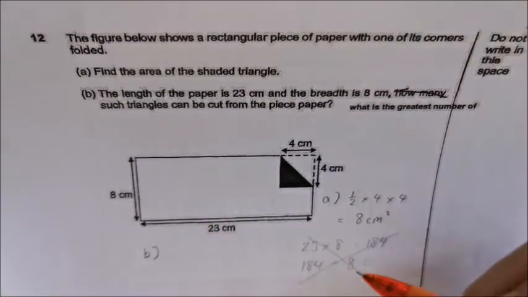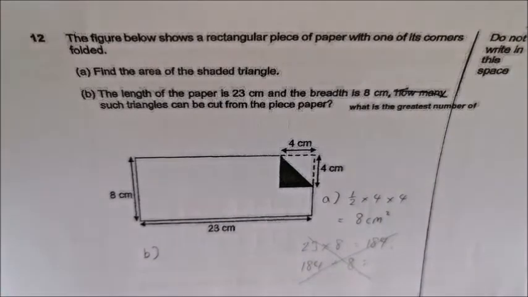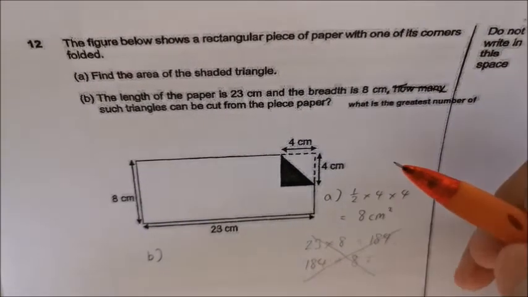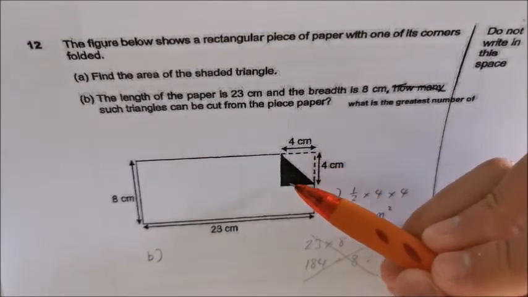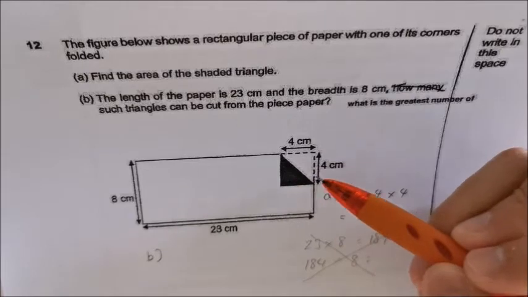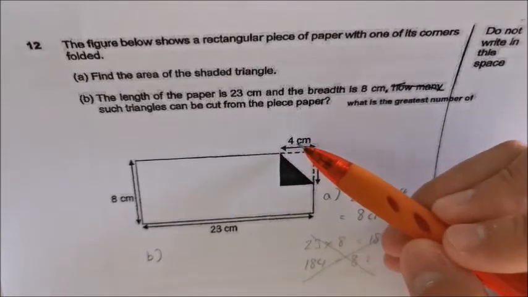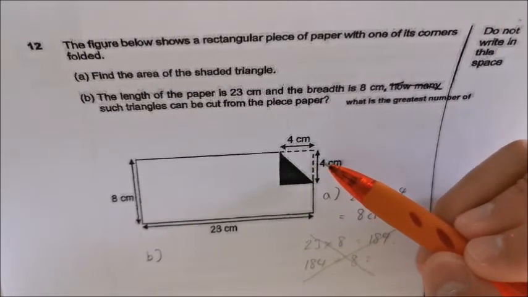If you use this method, you are imagining that we are cutting the remaining paper into tiny pieces so we can form the shape of a triangle. But we want a full triangle, so we cannot use this method. Can you see that each triangle comes from a perfect square, and a perfect square will be 4 by 4 cm?